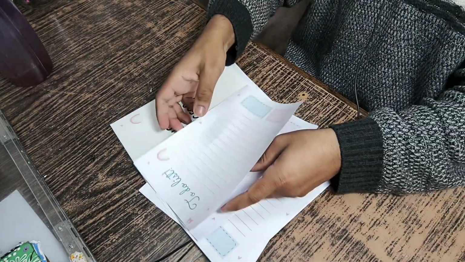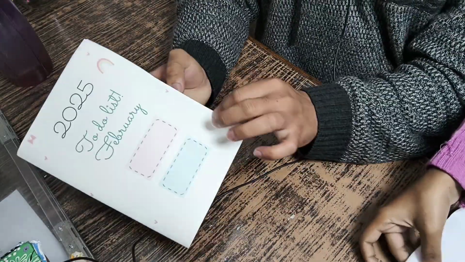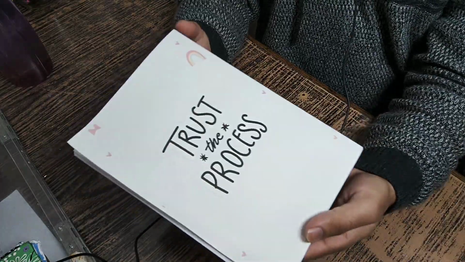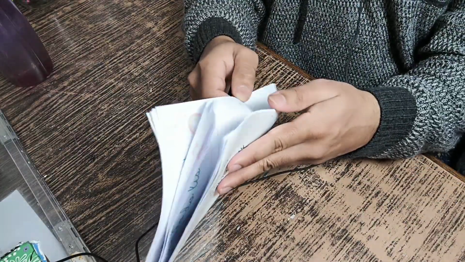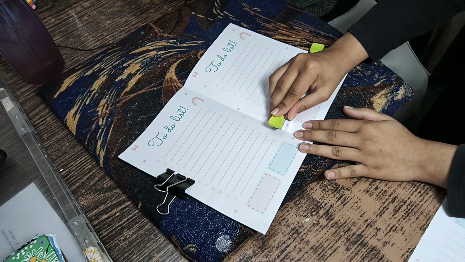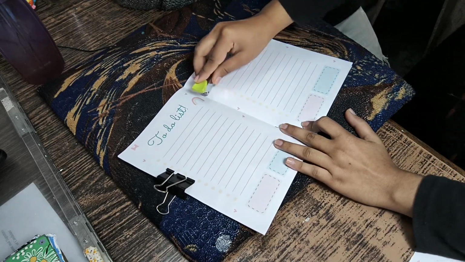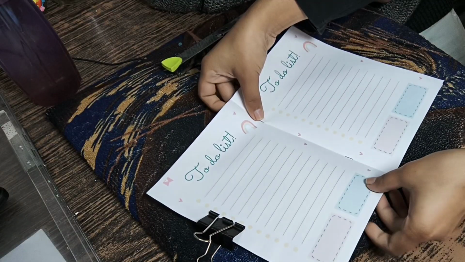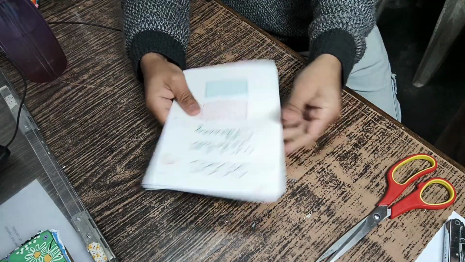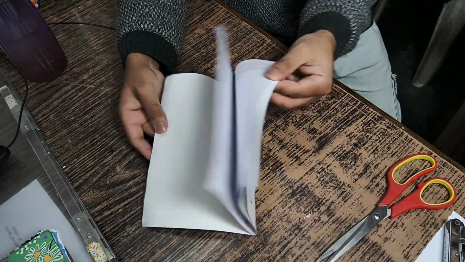Okay, now it's ready. The cover, the pages, and the last page of the cover, and we just need to staple. Now it's time to staple, and while doing this, okay, the first one, second one, okay. So here's the to-do list. The book of the to-do list of Feb is completed.